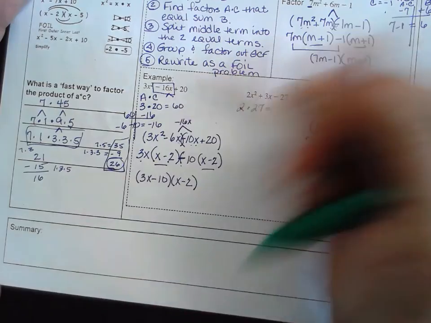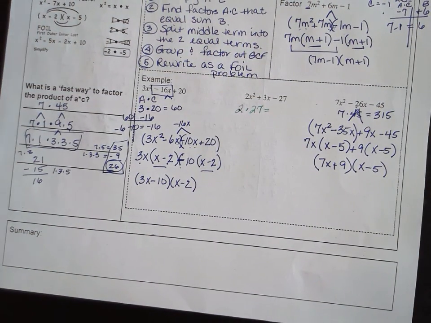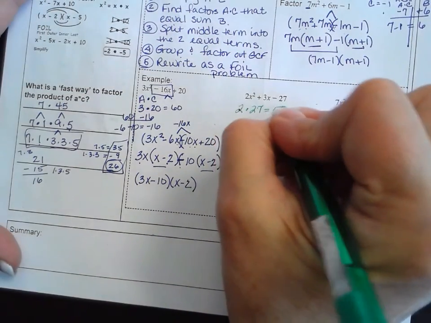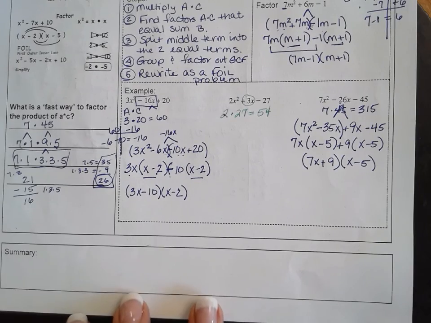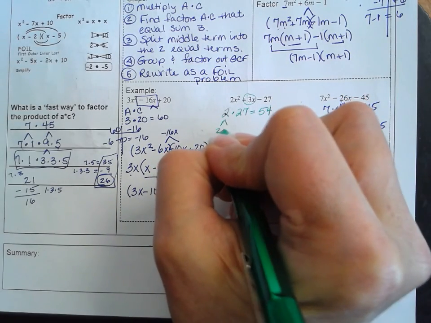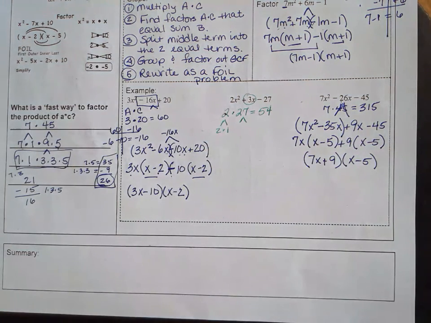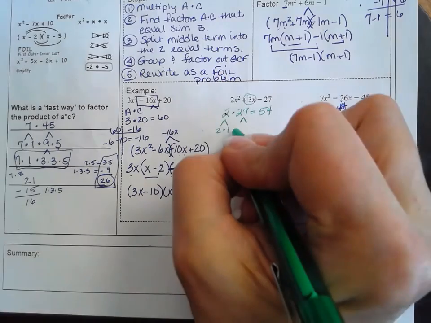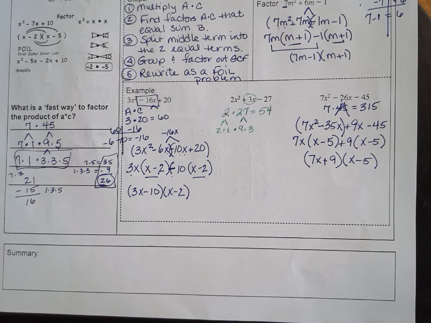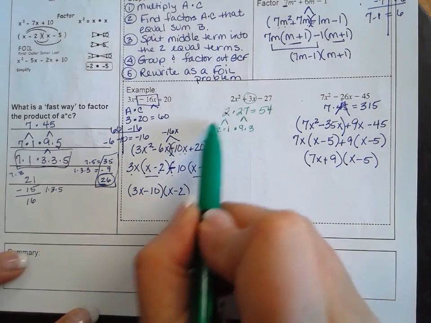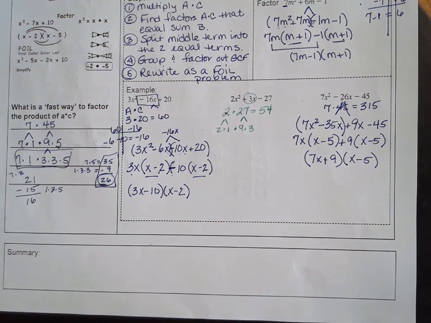2 times 27 gives you what? 54. Okay? And I want my factors to add up to 3. So my factors of 2 are 2 times 1, and my factors of 27 are 9 times 3. What combination of these factors could I get to equal 3?